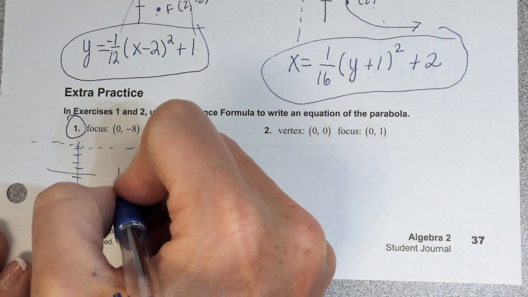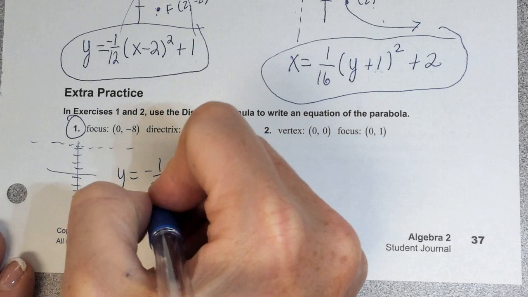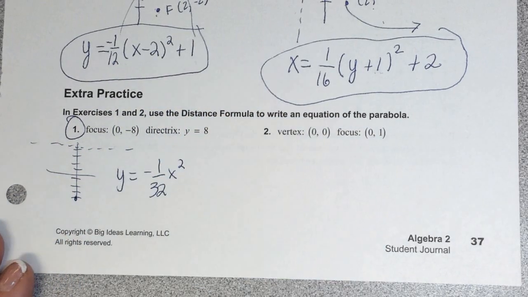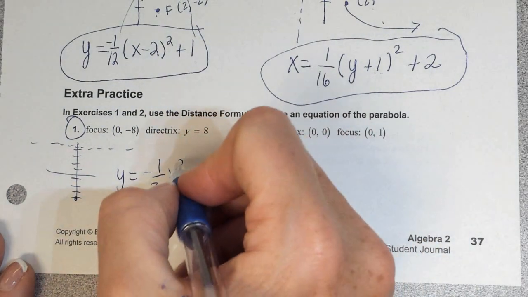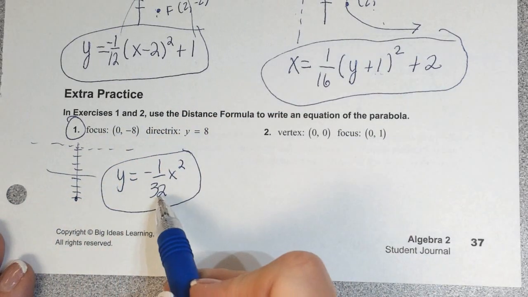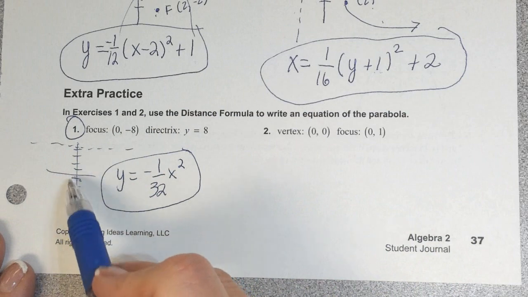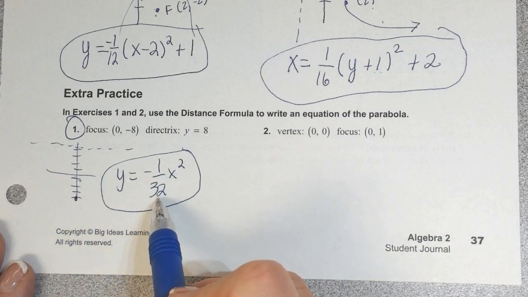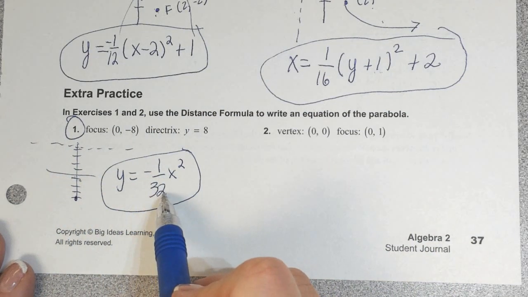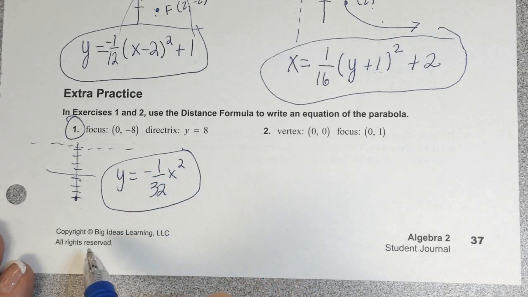Y equals negative 1 over 32 x squared. Do we agree? Yep, that's right. You should be pretty close to getting that. That p-value from the vertex to here was 8. So if 8 is p, this has to be 1 over 4p. It opens down, so it had to be negative.